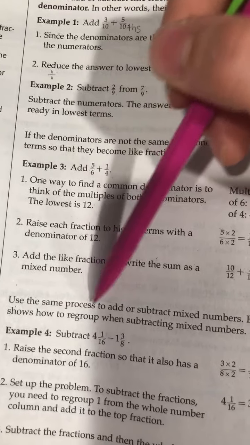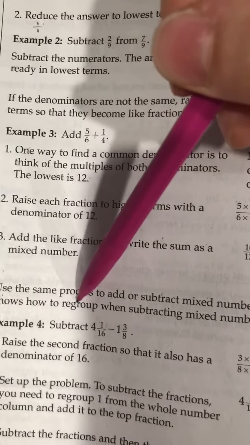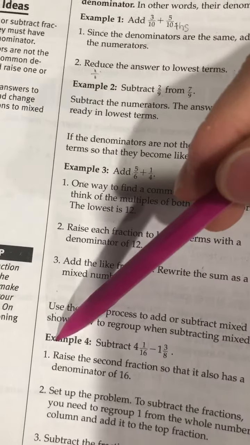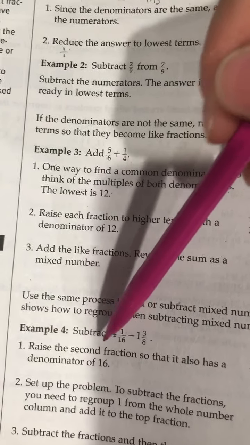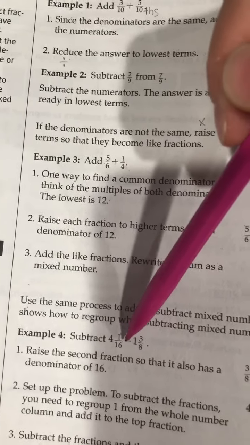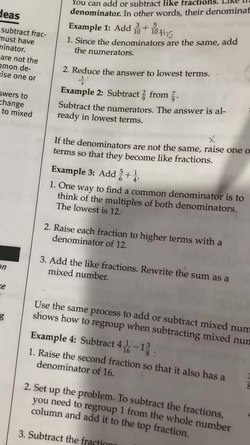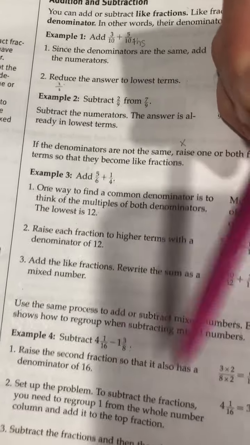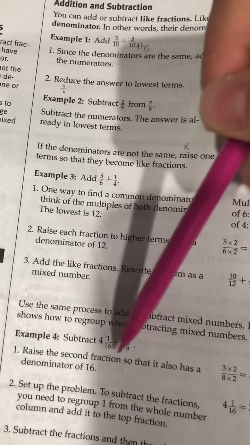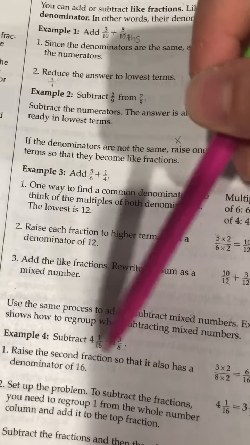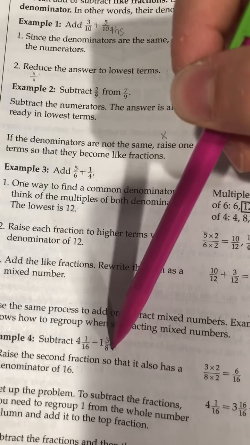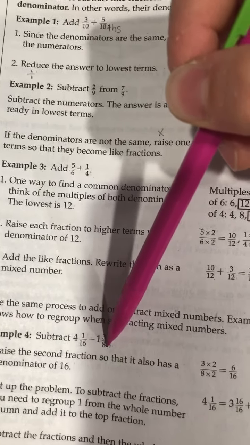Use the same process to add or subtract mixed numbers. Example 4 shows how to regroup when subtracting mixed numbers. So for example, if you had to subtract 4 1/16 minus 1 3/8, the first step you'd have to do is raise the second fraction so that it also has a denominator of 16. Remember, we want to think, are the denominators the same? And here they're not. How can we make them the same? By multiplying this fraction by 2.